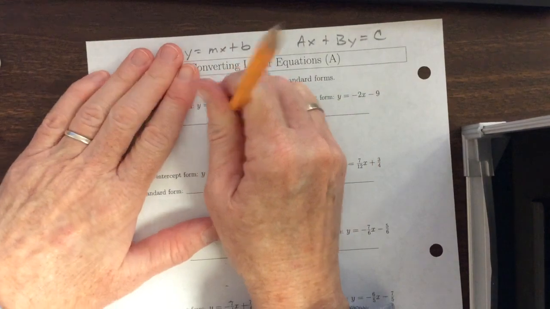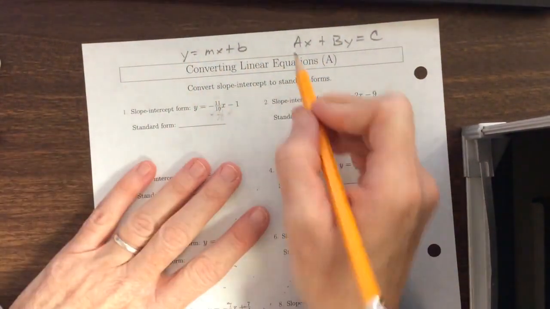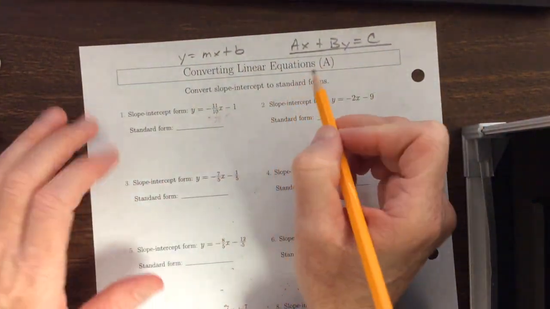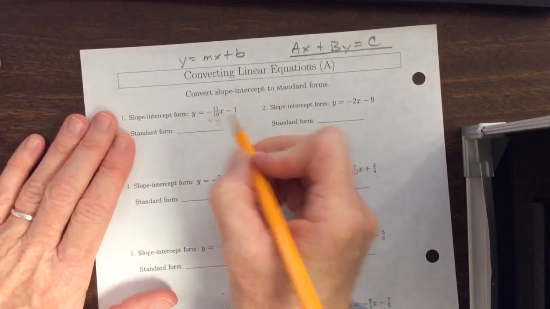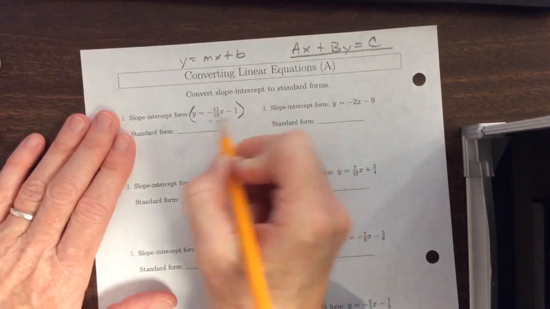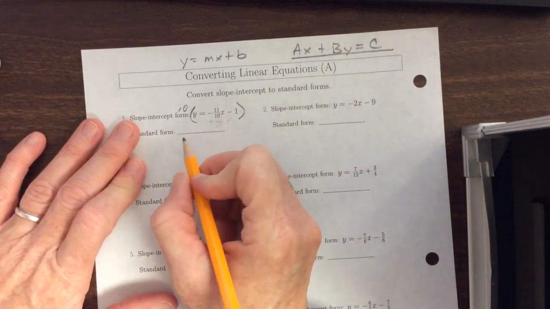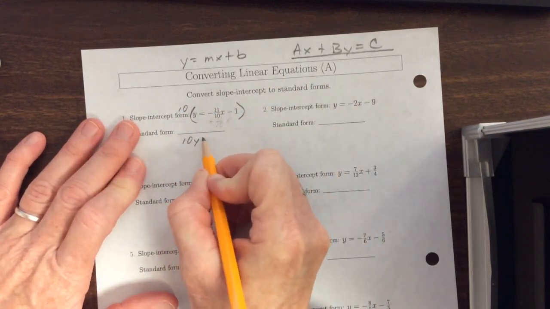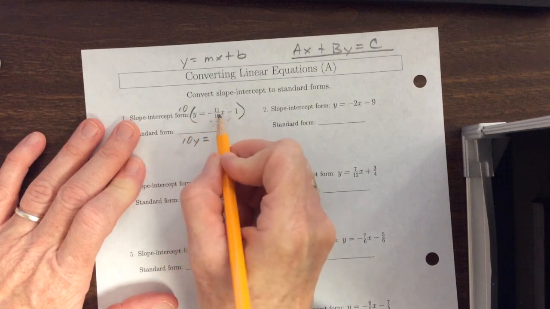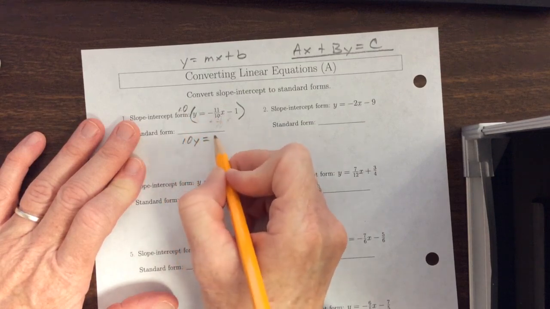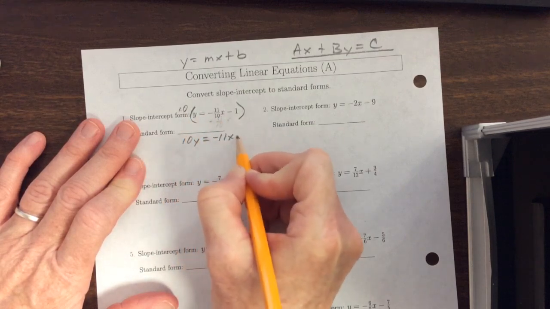Before we start moving things around, remember our notes. For this form, we can never have fractions. So let's multiply everything by 10, and then I'll rewrite it here. So that gives me 10y equals, so that cancels that out, negative 11x minus 10.